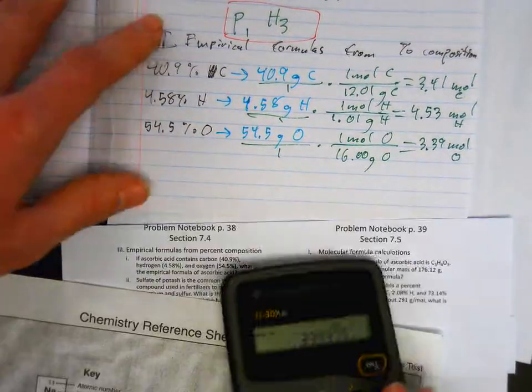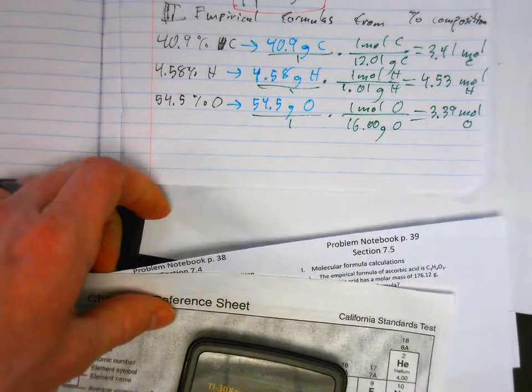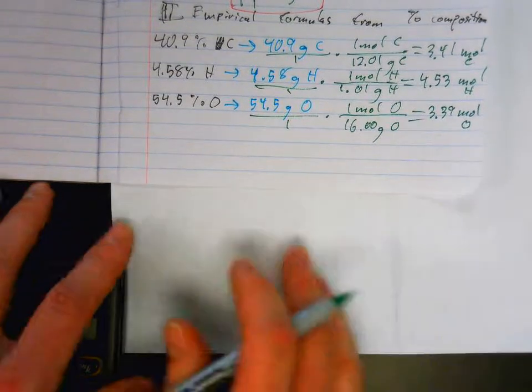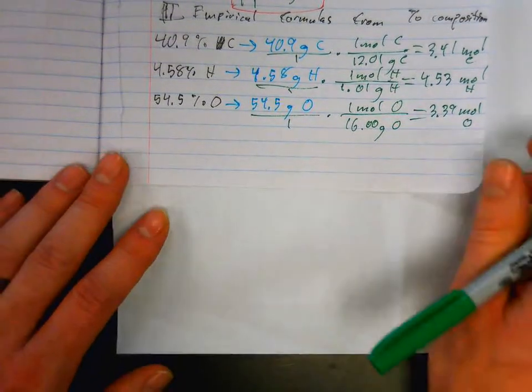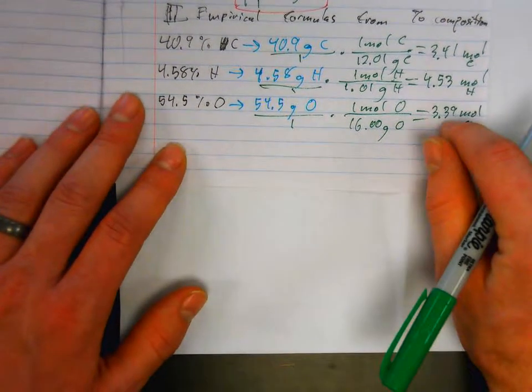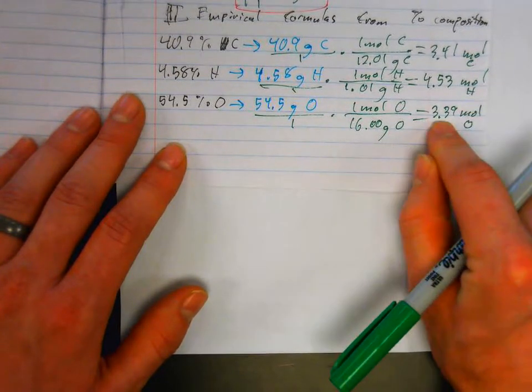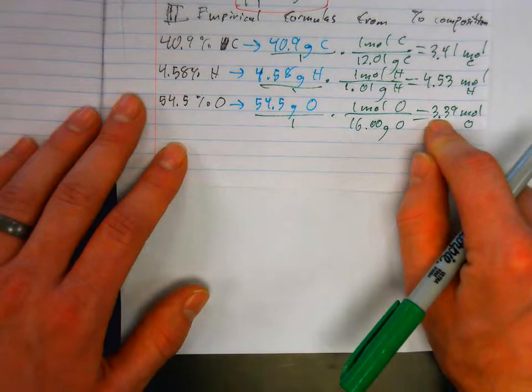So the next step is to divide by the smallest number of moles. We can see that these two are very similar, but let's go ahead and use the 3.39 mole value as the smallest number.